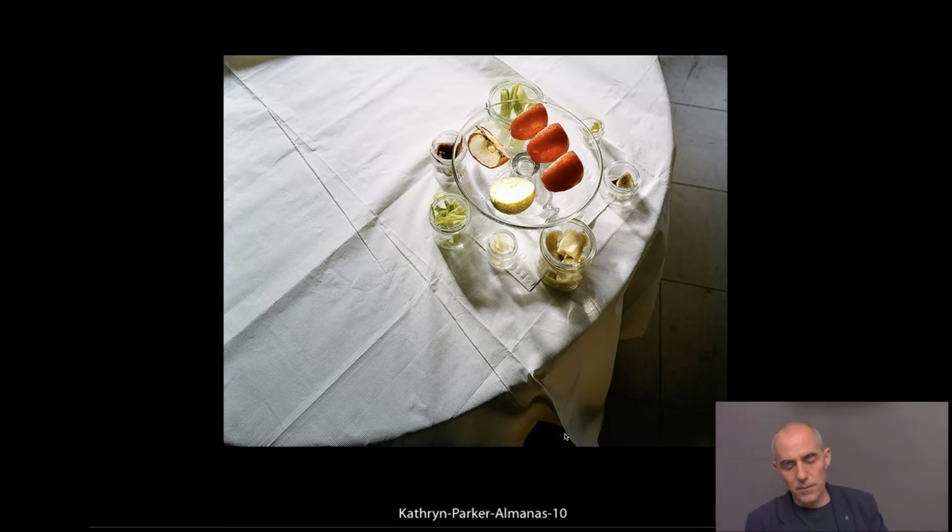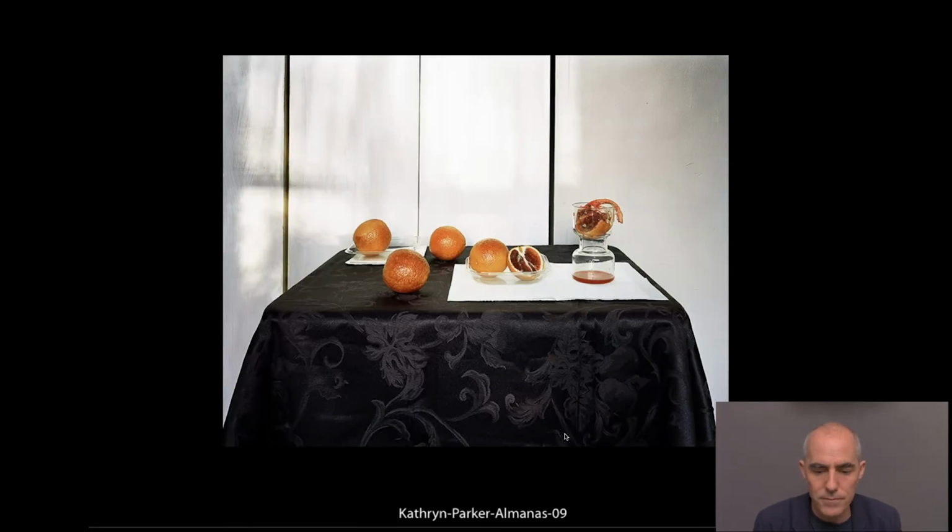Katharine Parker. She feels very related to Laura Latinsky, who we'll look at in a sec. Again, these objects are things you eat. It's unclear who has been here, who was or will be eating them, what has happened in this space.